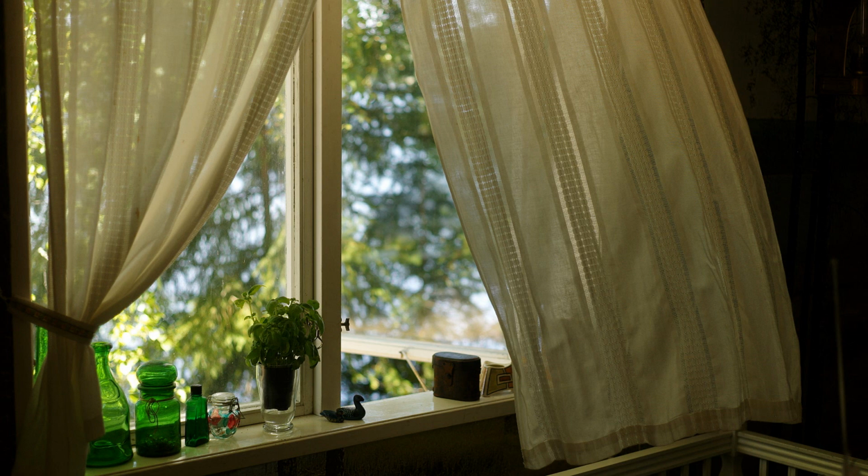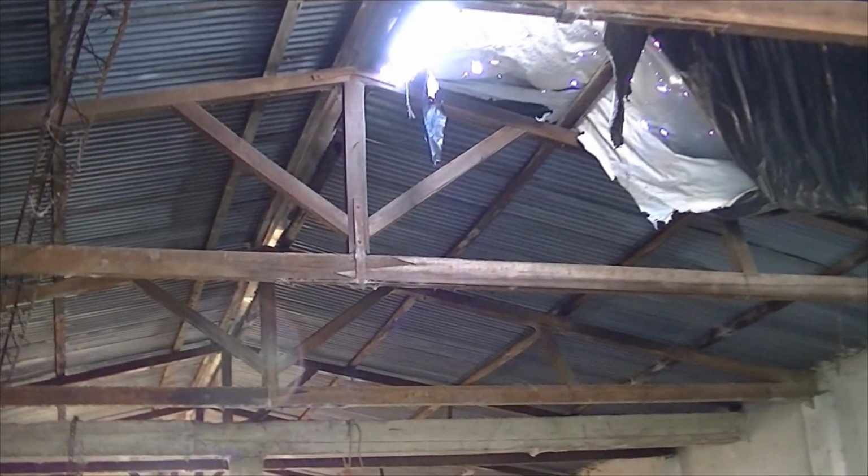So if you have the windows of your home blocked with furniture or curtains, it may be time to change this and allow fresh air to circulate freely. Your home will thank you.